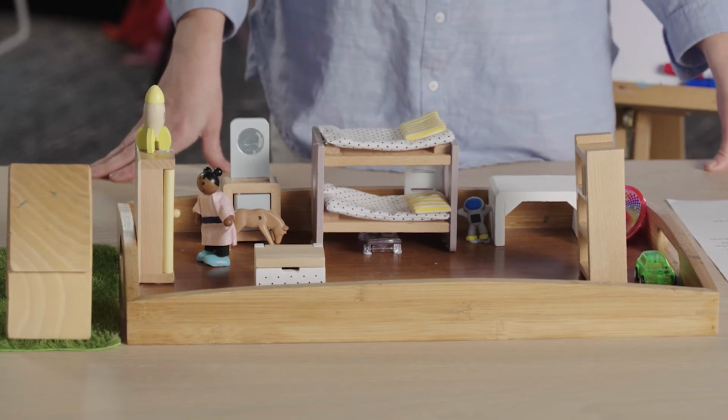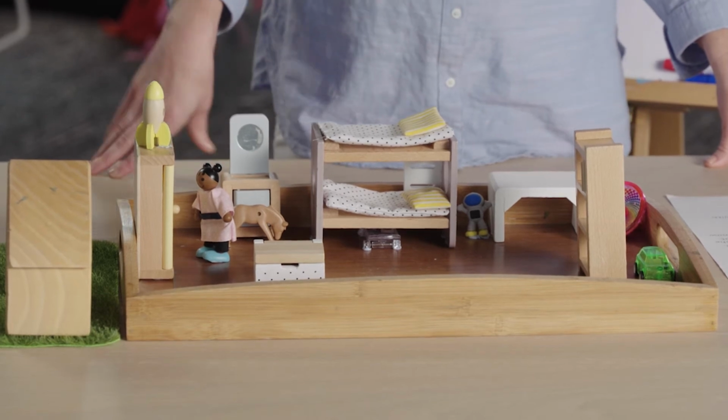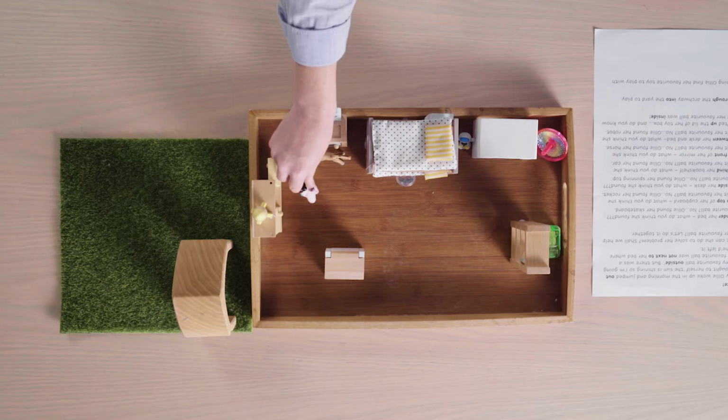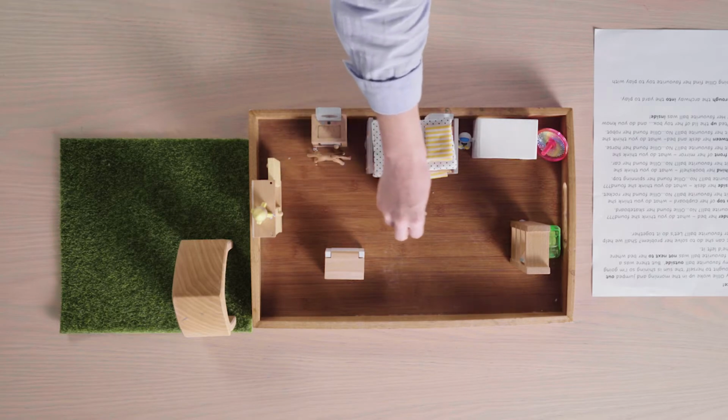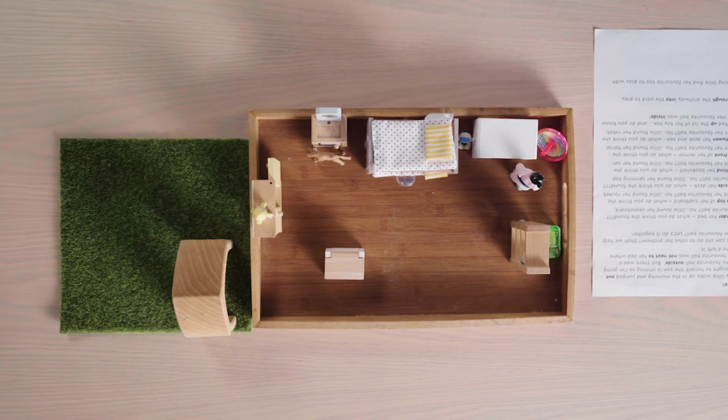Next, Ollie looked on top of her cupboard. What do you think she found? Was it her favourite ball? No, Ollie found her rocket. Ollie looked beside her desk. Was it her ball? No, Ollie found her spinning top.